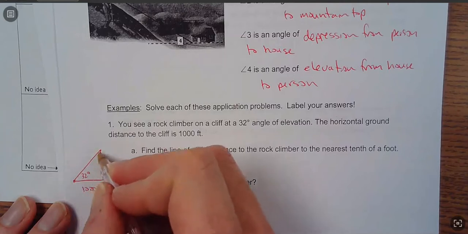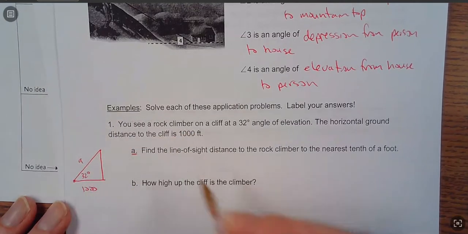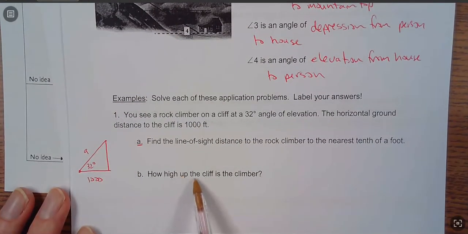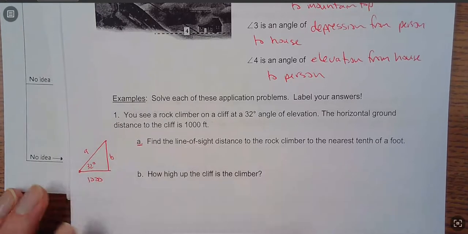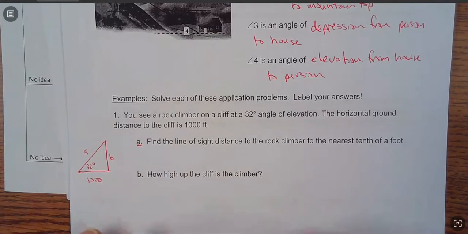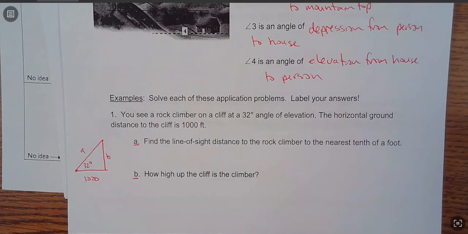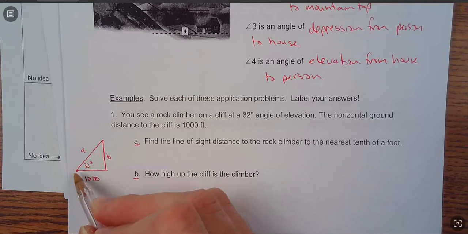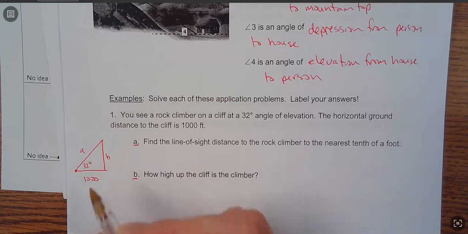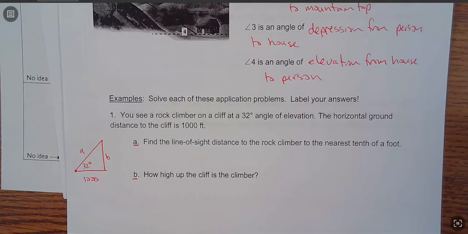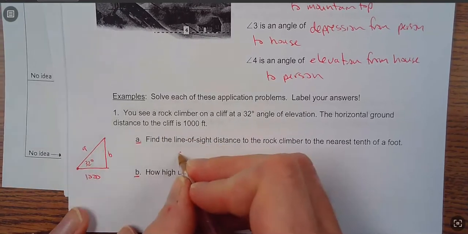So line of sight distance, I'm just going to call that A, and then B is how high up the cliff the climber is. Instead of X and Y, I'll just use A and B because that's what we're solving for. On this one, if I'm using angle 32, I know the adjacent side. So I want to use adjacent in both of these problems. One is adjacent over hypotenuse, so that's cosine.